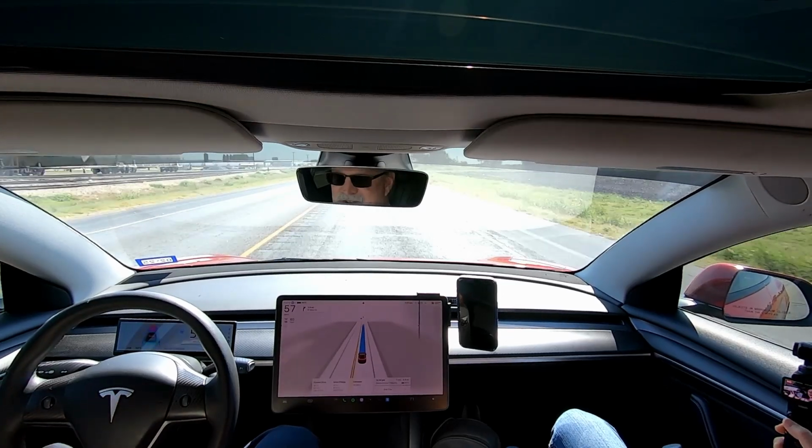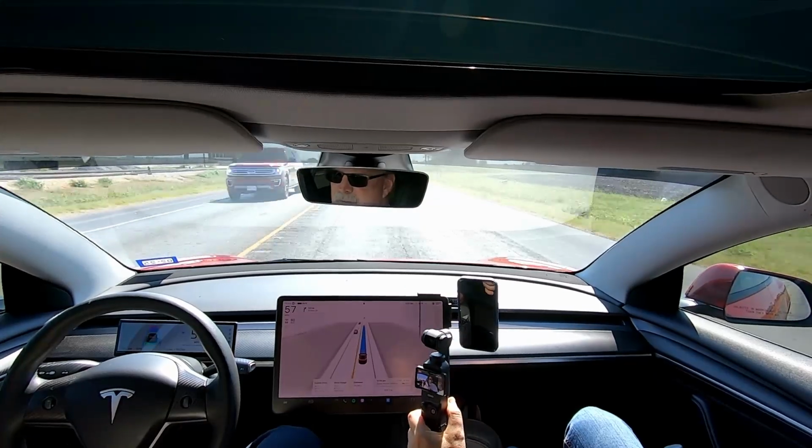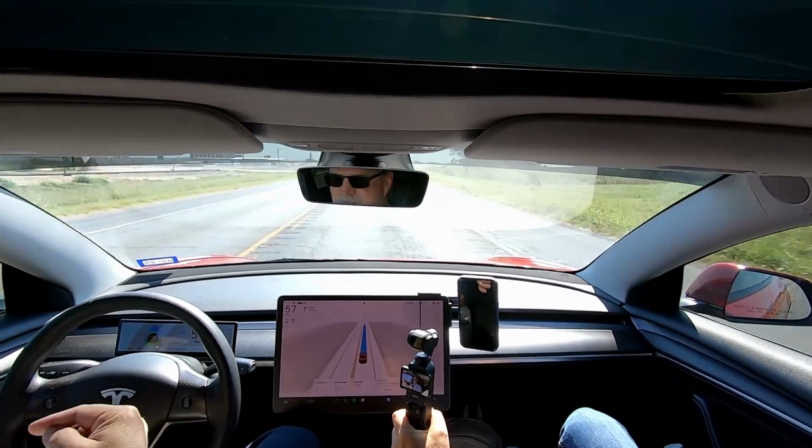Let me explain what just happened, because as we're approaching this small city of Cleburne, Texas in front of us, the speed limit on this road drops from 60 to 55. Now in the settings, I have this set at a plus 5 mile per hour offset, but I don't have a percentage offset set either, so it goes straight to 55.